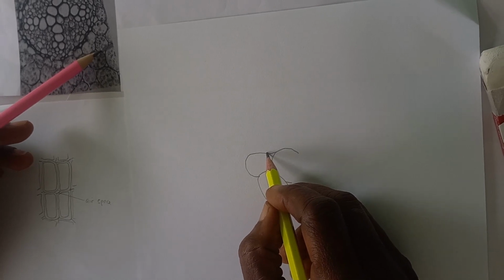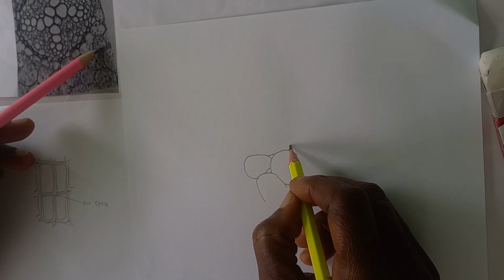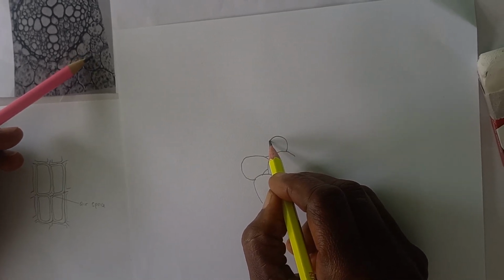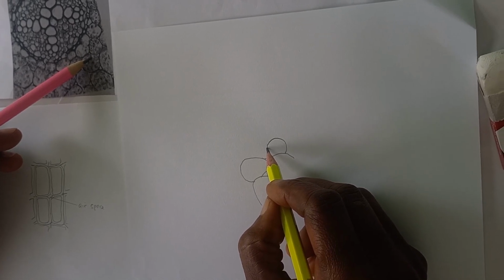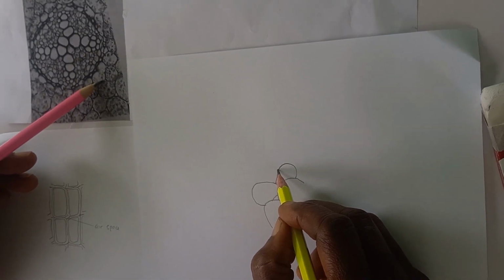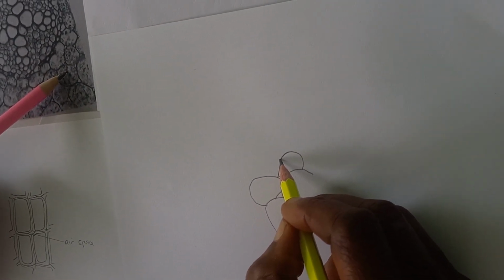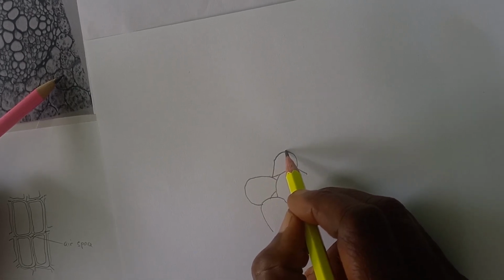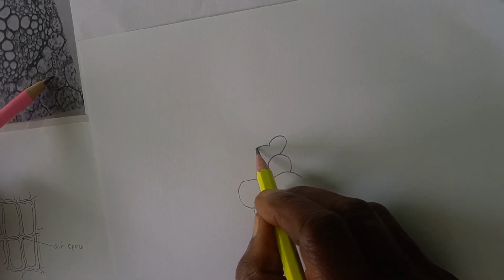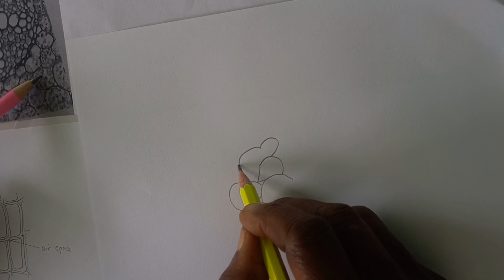And this cell, which goes like this. And a cell also around it here. It's a big kind of cell here. This one. And this big filling here. And another cell here.